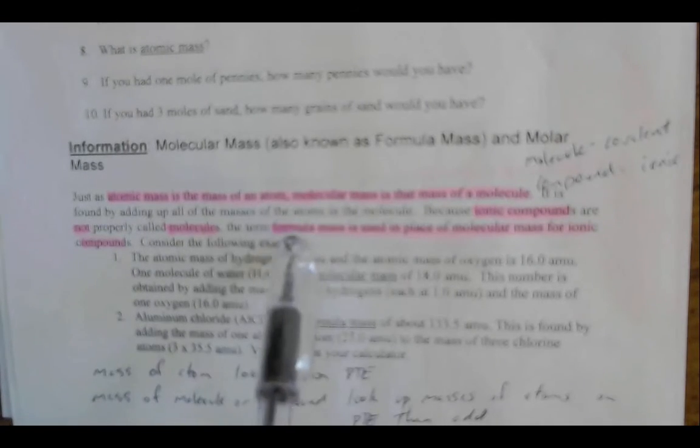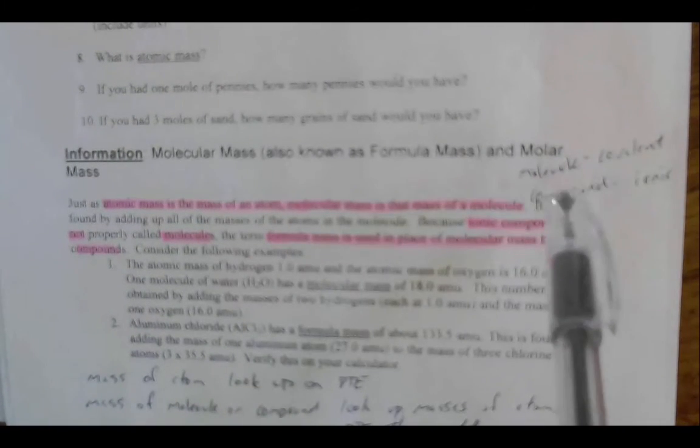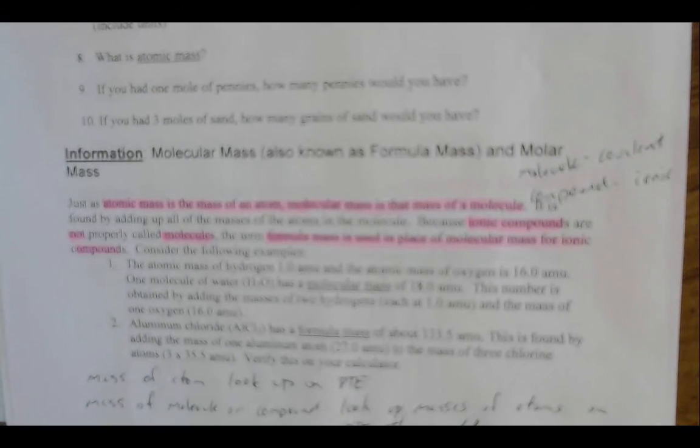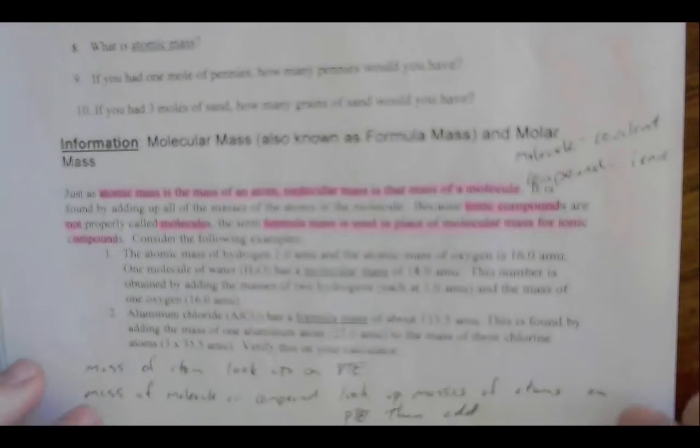Because there is a difference between molecules and compounds, when it is an ionic bond, we call it a formula mass. Again, I know this is very blurry. This is very hard to see. We will worry about vocab when I come back.